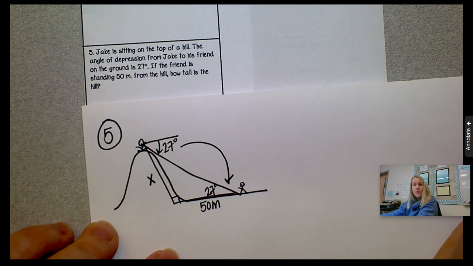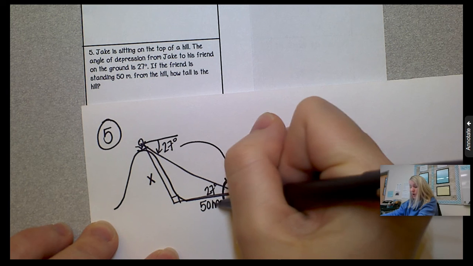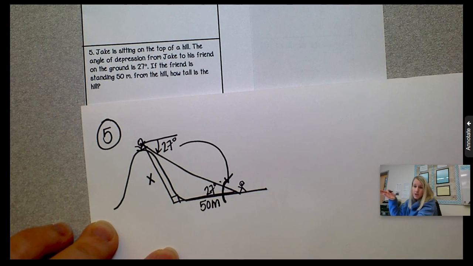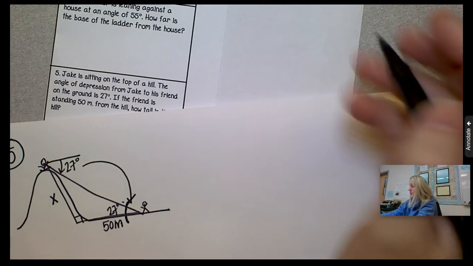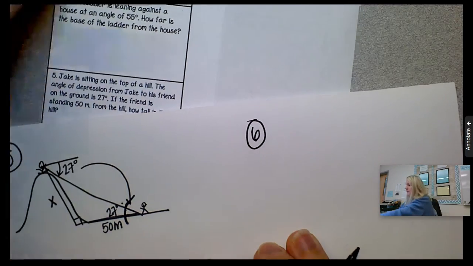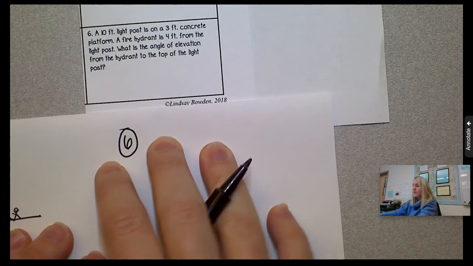So in a minute, you are going to say, hey, from this angle, what do I know? What do I need? What trig function should I use? Can I solve? So you're going to try that in a second. I'm going to do 6 right next to this so you can see them. So let's just set up 6 and then you will have a few minutes to solve it.